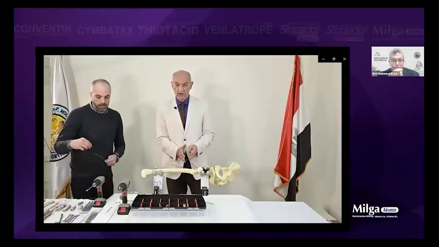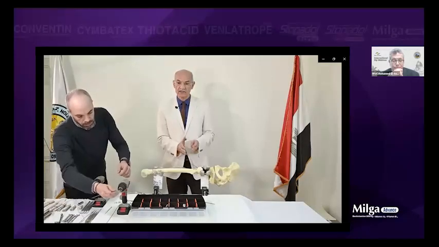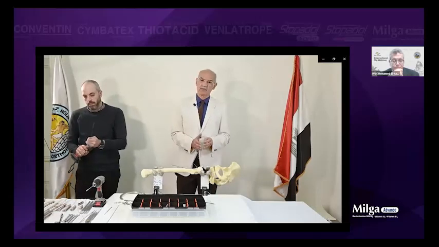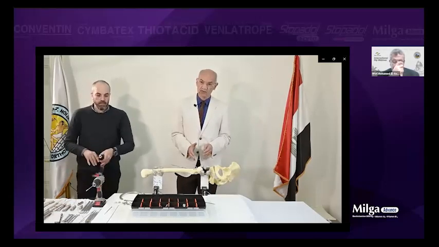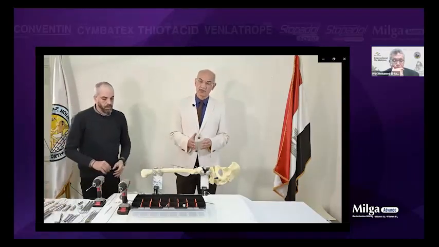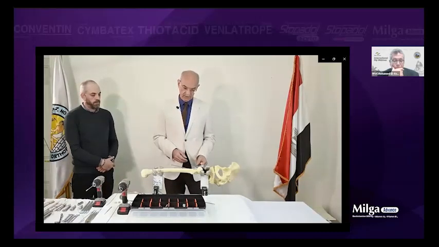As I've told you, you can have very good fixation of the proximal femur, because people always complain that it's very difficult to fix the proximal femur by external fixation, and they warn you from fixing the proximal femur if you have osteoporosis. This is not true. For every problem, you need a solution.